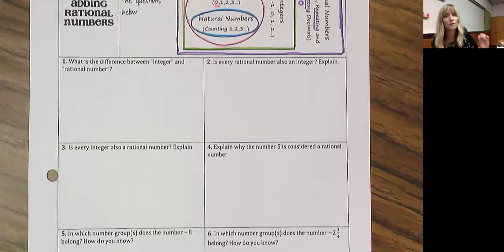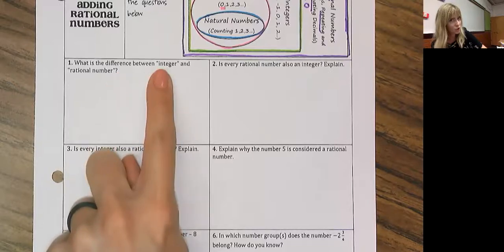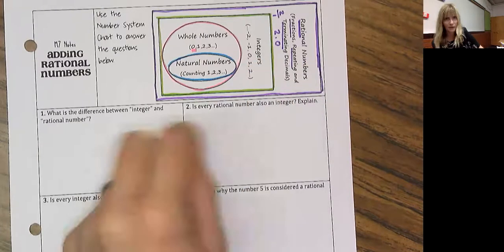I'm going to read them out loud to you right now so that you really are processing what they say, and then you're going to pause the video and try them. So question number 1 says, what is the difference between integer and rational number? So what's the difference between the stuff in this green box and the stuff in this purple box? Write out your answer to that.